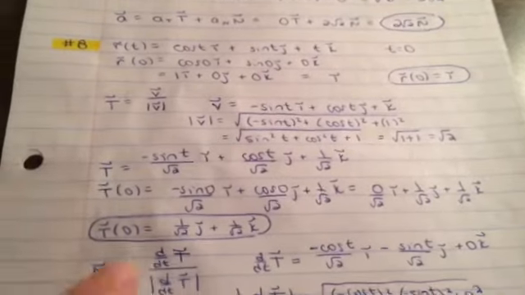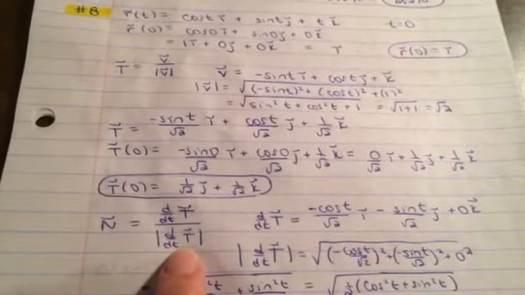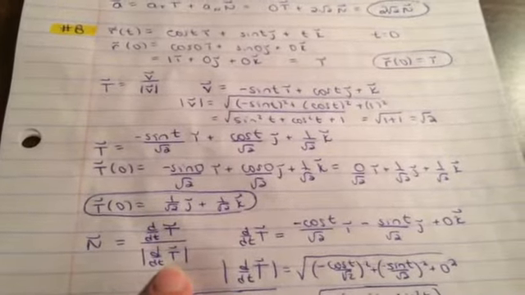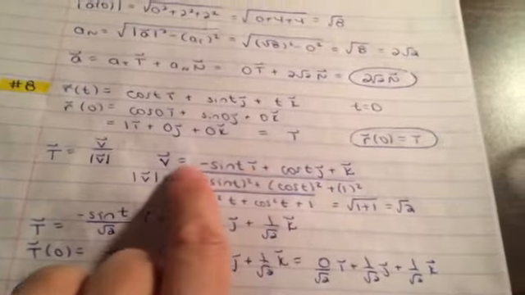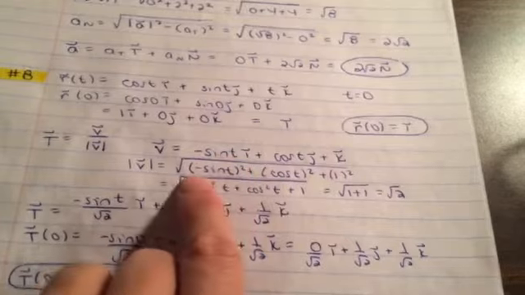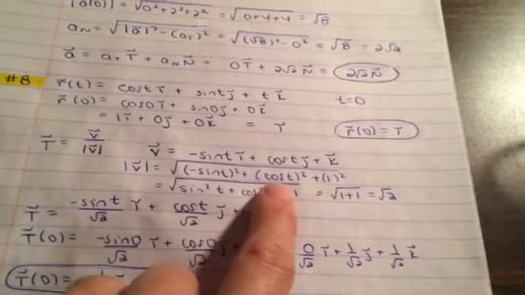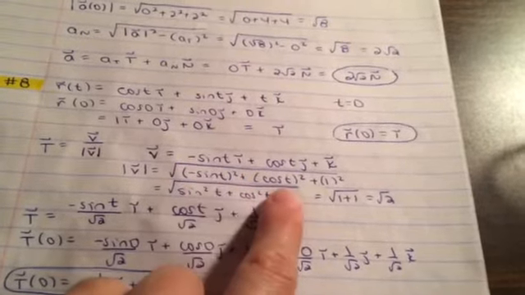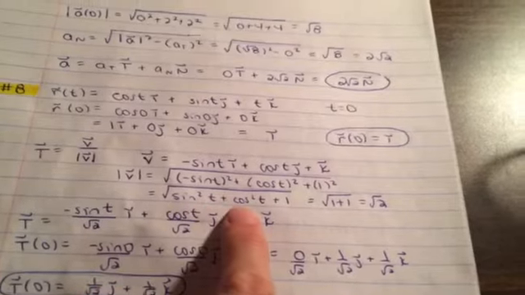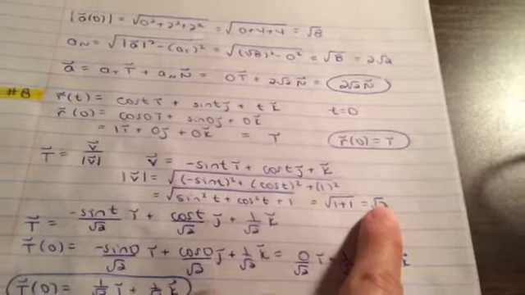I'm tired. But for here, you are going to need to take the derivative of the T, so you're going to need it as functions of t. Okay, so here was my v vector. Here's the magnitude of my v vector, which, notice, was originally a function of t, but because sine squared and cosine squared add to 1, it ends up being just a constant.